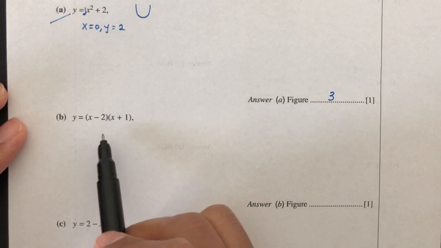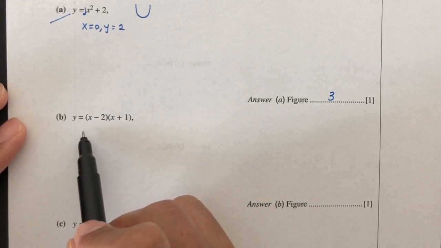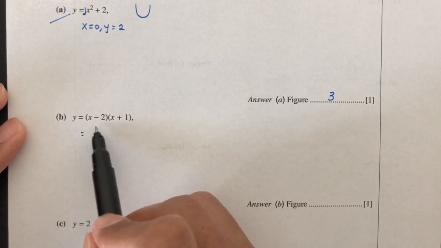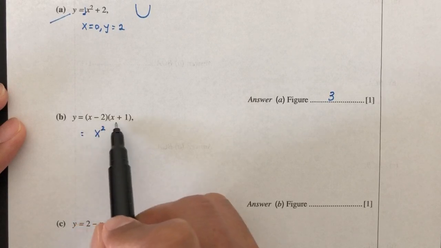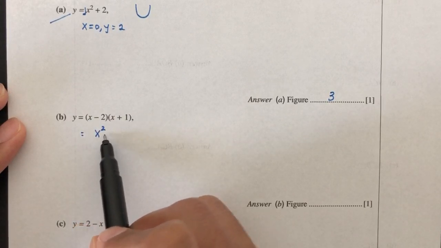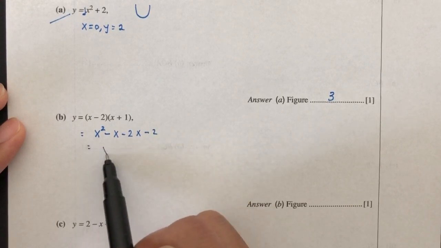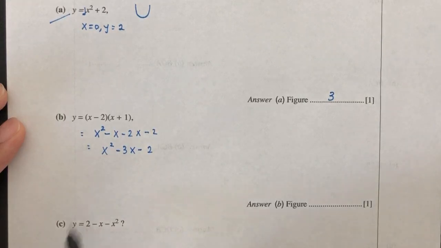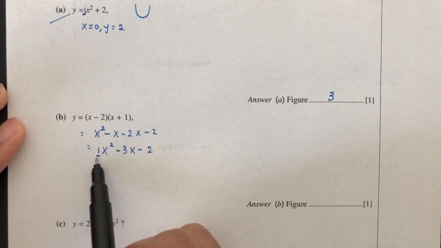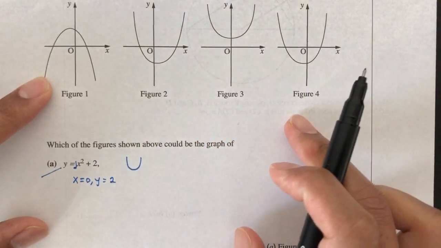Now for this one, you can expand. You don't need to, but if you want to, we can expand, why not? We have x squared plus x minus 2x minus 2. That will be x squared minus 3x minus 2. So the first thing to check is the coefficient of x squared. You see it is positive. It means that the shape will be in this form. So it cannot be the first one. It can be this, this, or this.